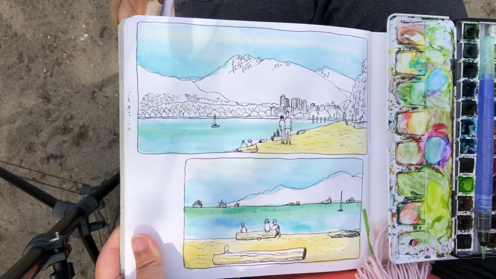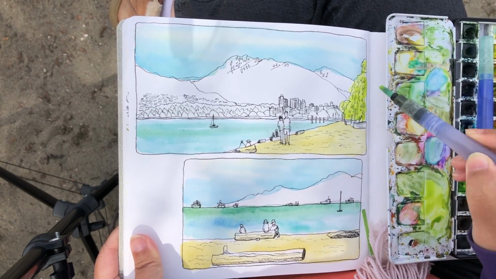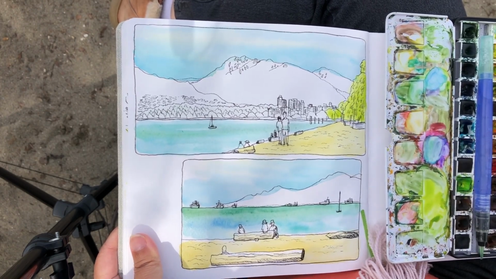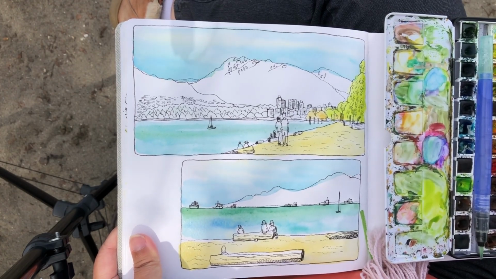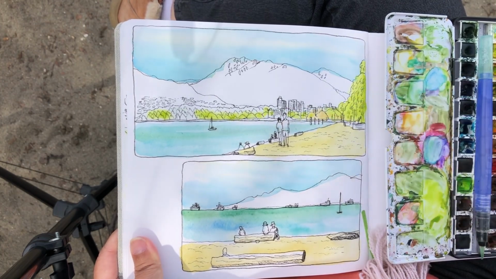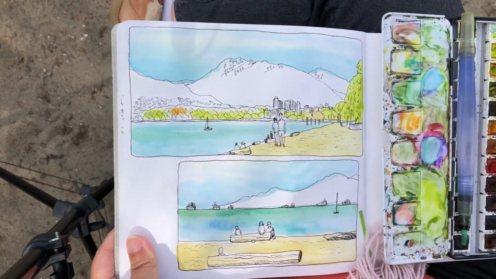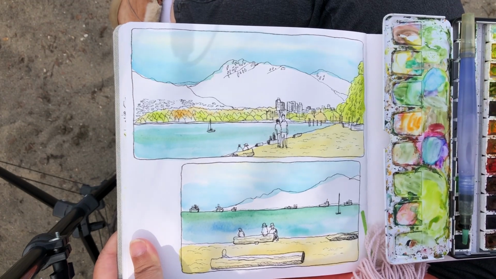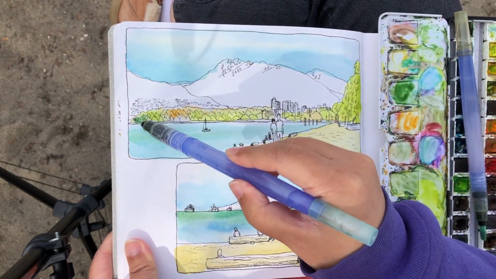Now I just wetted the foliage area first with clear water, putting on the lightest tone of green. This is a mix of lemon yellow with lime green for the willow tree on the right hand side, putting on a bit of cadmium yellow, and again some yellow green that I mix with lime green and yellow. So spring greens contain a really high ratio of yellow. Sometimes under the sun, they look even like a neon green.